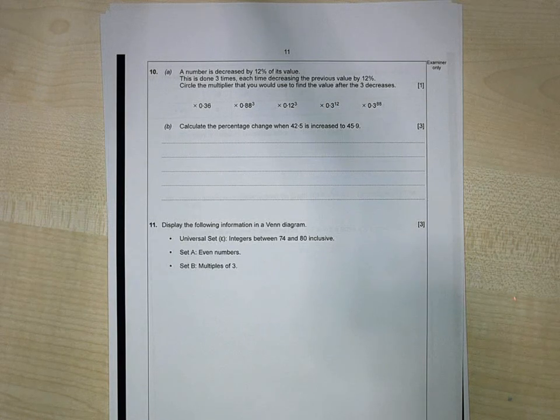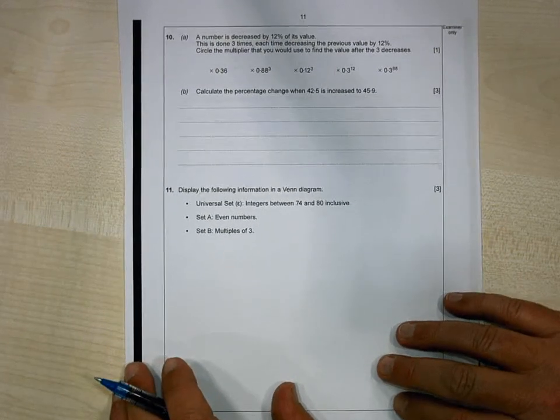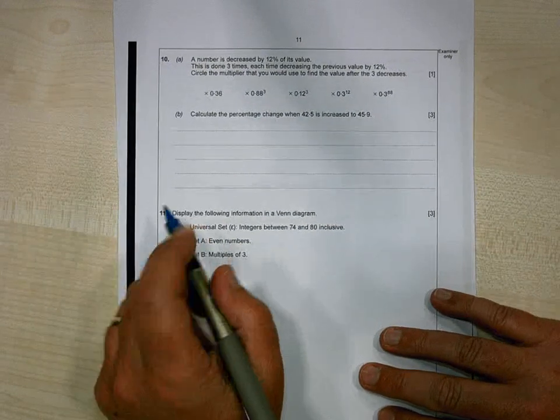This is done 3 times, each time decreasing the previous value by 12%. Circle the multiplier that you would use to find the value after the 3 decreases. I was really surprised to see this question come up because it's a numeracy question, it's a compound change question, but nevertheless, came up it did. So let's have a quick chat about it.